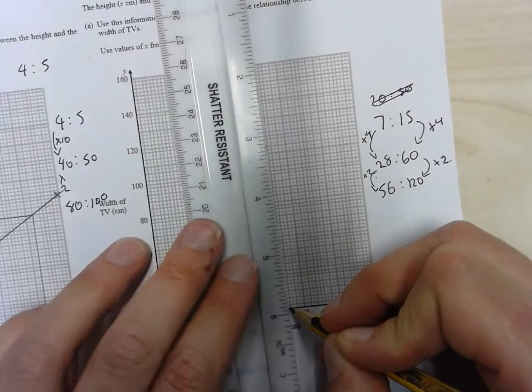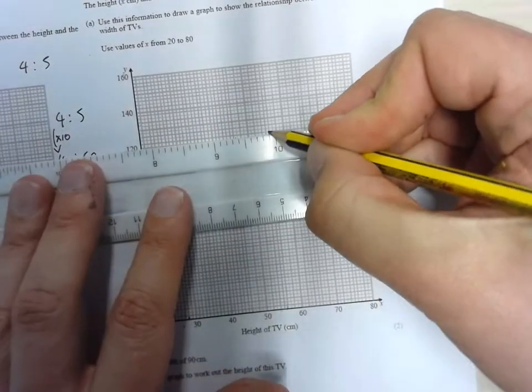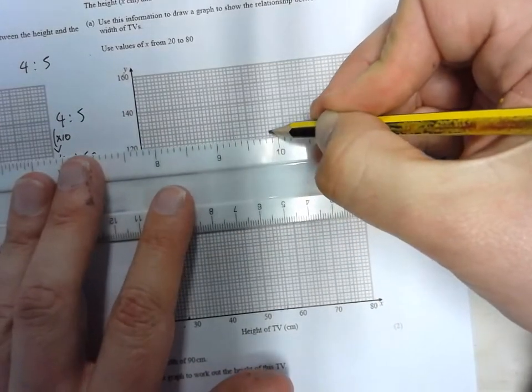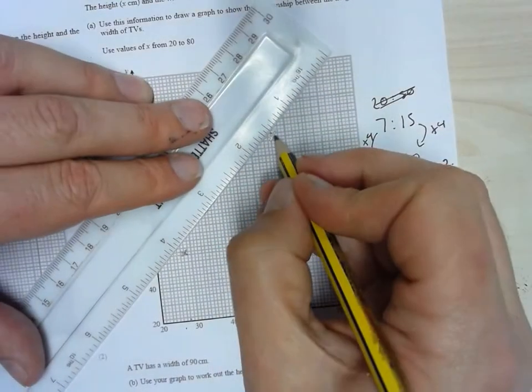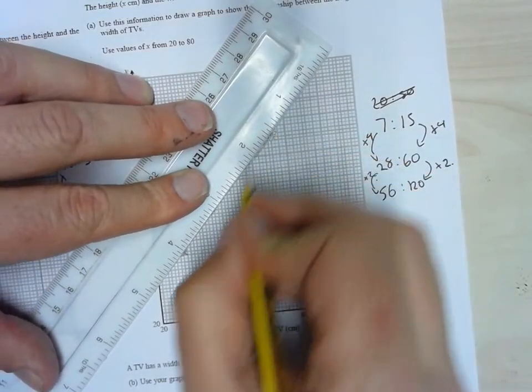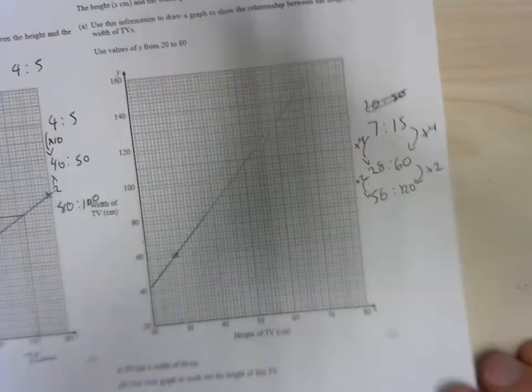Use my ruler to go up to 120. So this is my line, 120. It's about there. Cross, draw. Line through my points. There we are.